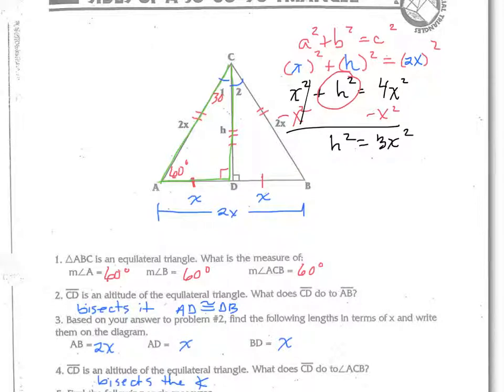And then how do I solve for h? Take the square root of both sides. So h is equal to, can I take the square root of 3? Nope. Can I take the square root of x squared? Yes. So we get x radical 3. And so that means that h here is equal to x rad 3.